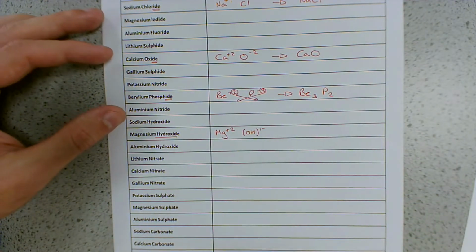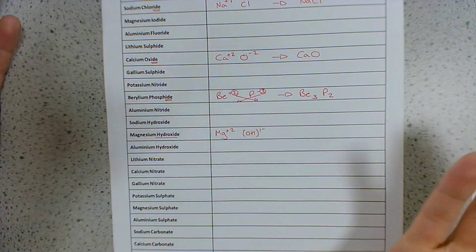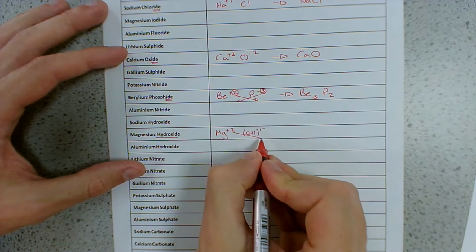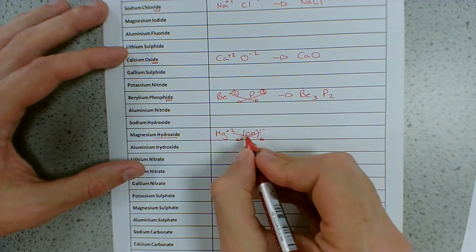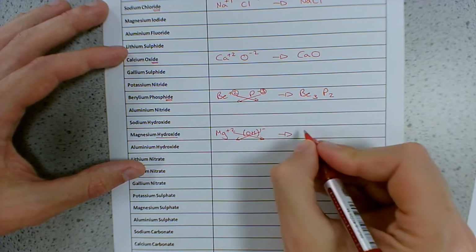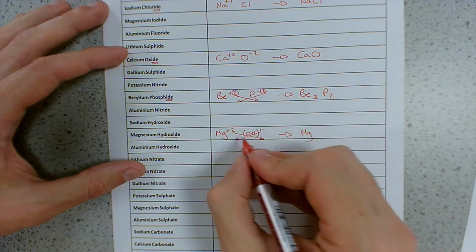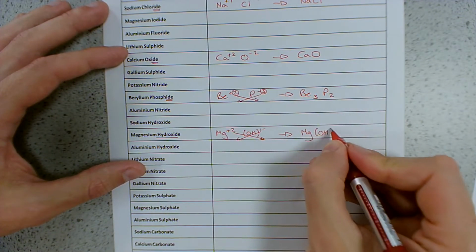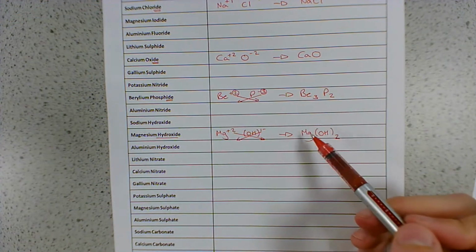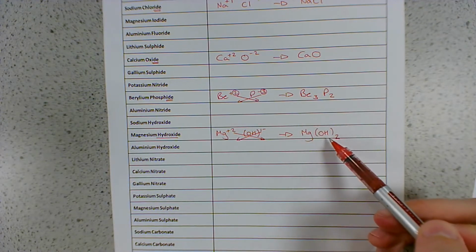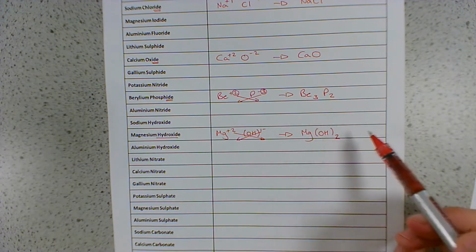So if I'm looking at these 2 and 1, they're not going to cancel directly. So I'm going to use my diagonal method to move those numbers across. And remember, you move it to the outside of the bracket. So in this case, I'm going to have Mg1. You can put the 1 there if you want, but it's not necessary. Brackets OH2. And again, check it adds up. The magnesium is +2. I've got 2 lots of -1, so that's -2. +2 - 2 equals 0.